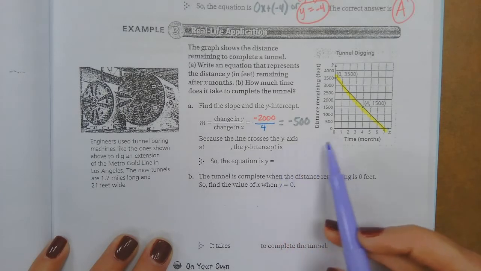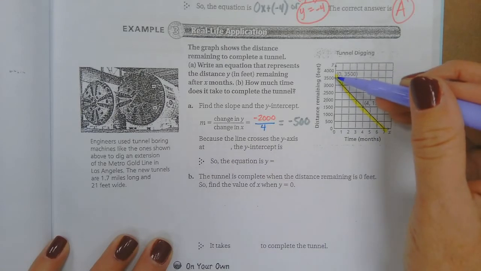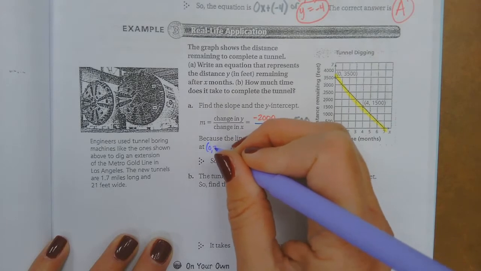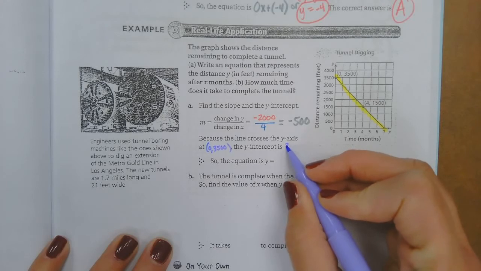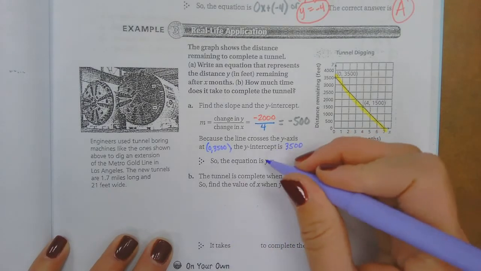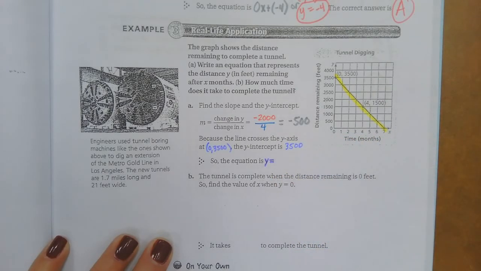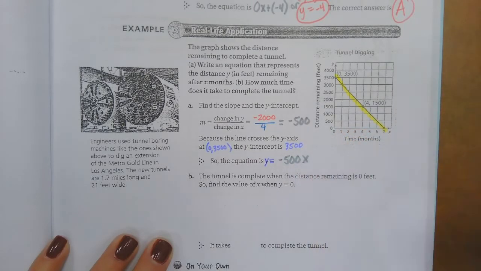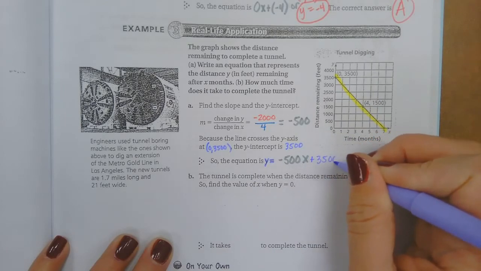Now, because the line crosses the y-axis at 0, 3,500, the y-intercept is 3,500. So if we wrote that as an equation, y equals negative 500x plus 3,500.